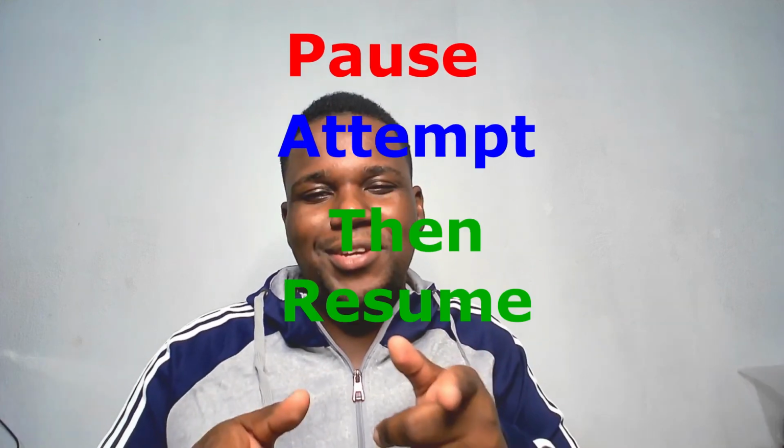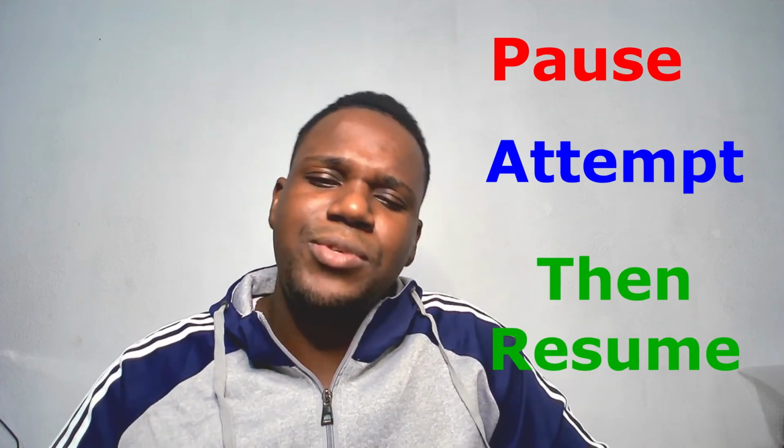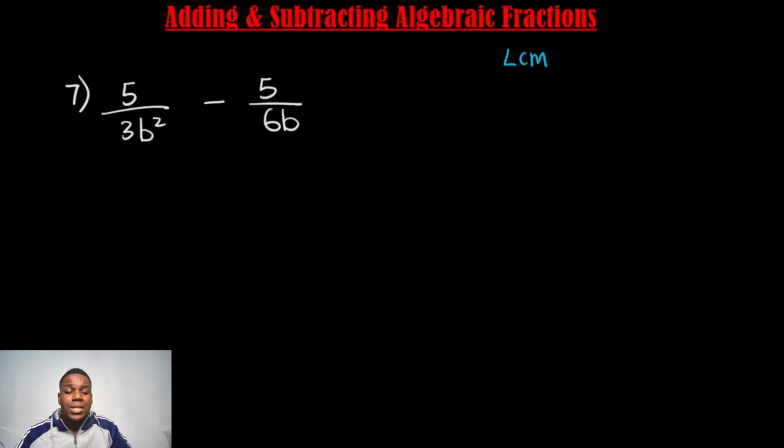Now our final example for today is 5 over 3b squared minus 5 over 6b squared. Pause the video, attempt this question, and then resume. So the lowest common multiple of 3 and 6 is 6. And the term that both b squared and b can go into would be b squared. b squared cannot go into b, therefore the LCM is 6b squared. So that's our new denominator.